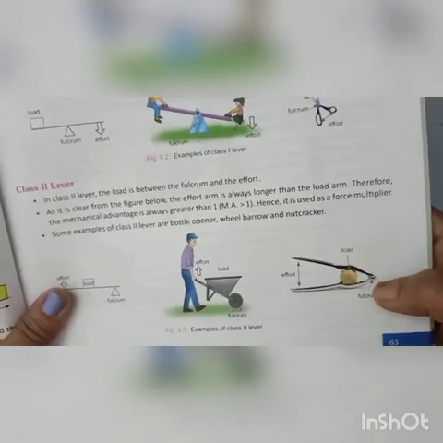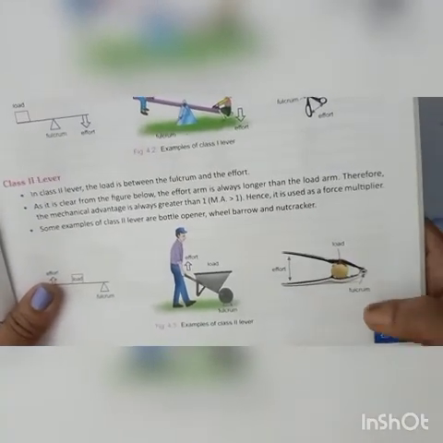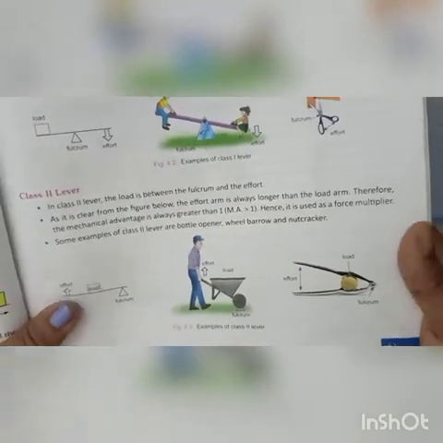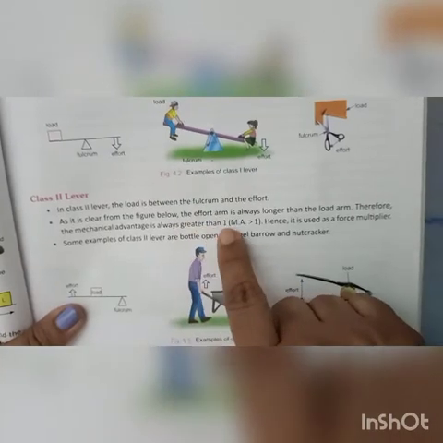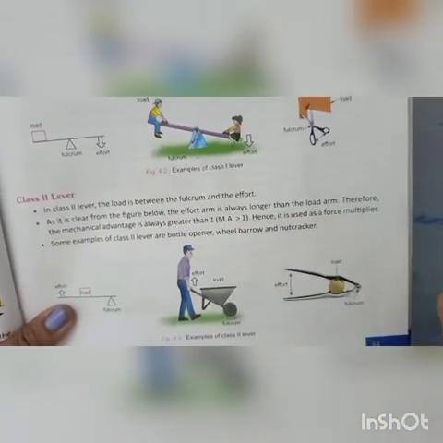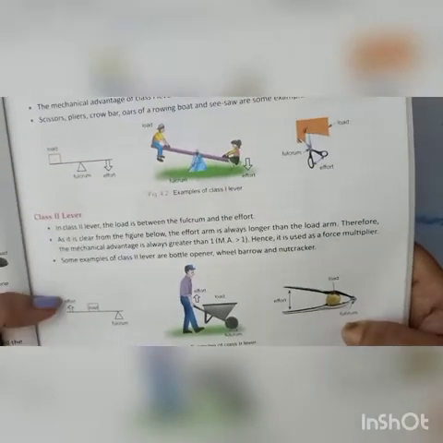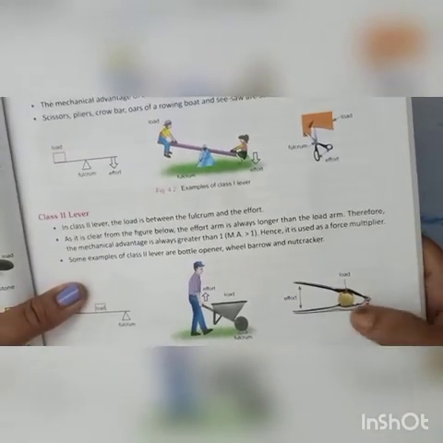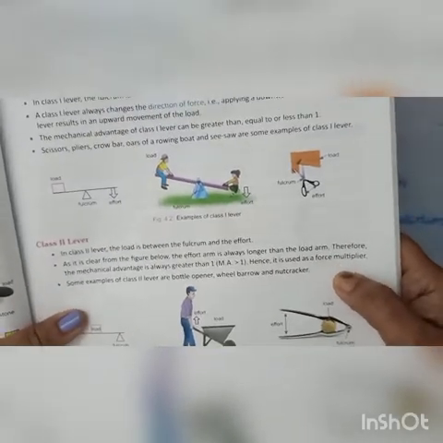So you can see fulcrum to effort arm is more, and fulcrum to load arm is less. Okay, therefore the mechanical advantage is always greater than 1, hence it is a force multiplier. Okay, so whenever load arm is smaller than the effort arm, so this is a force multiplier thing.